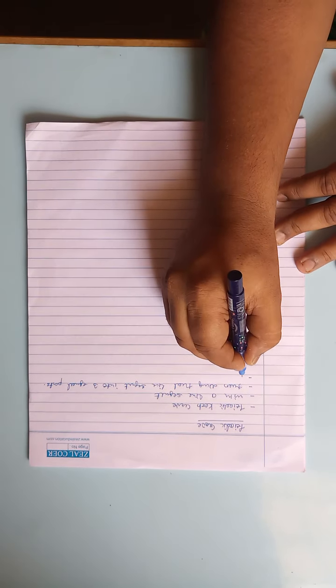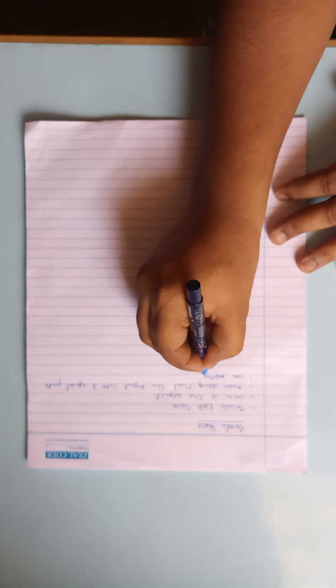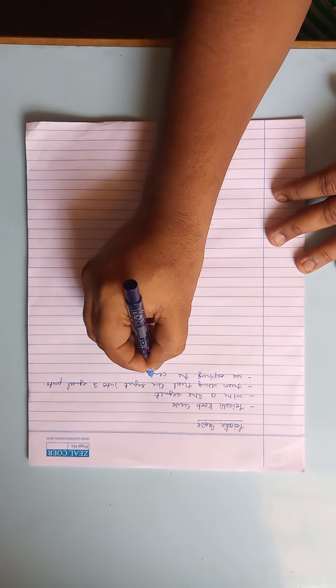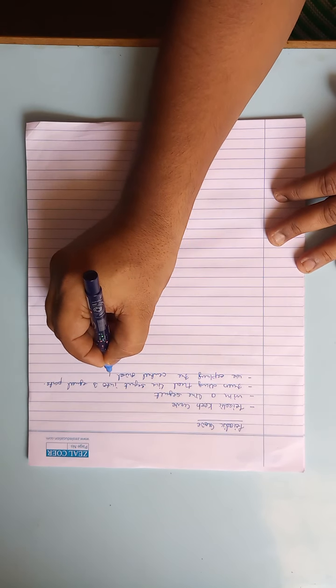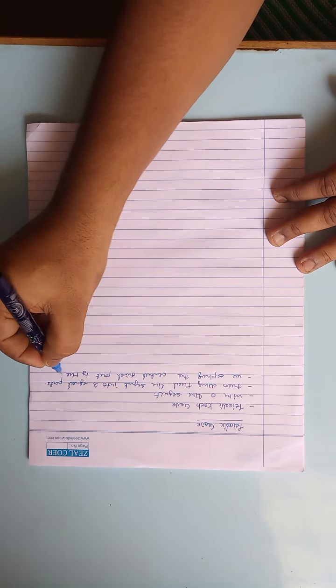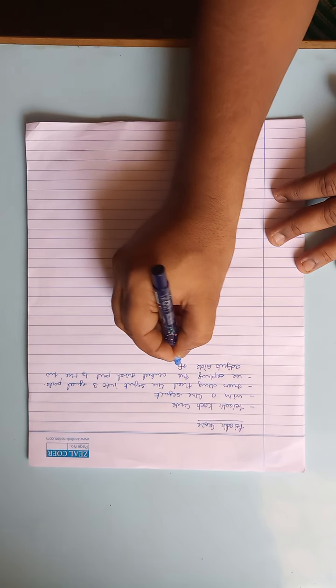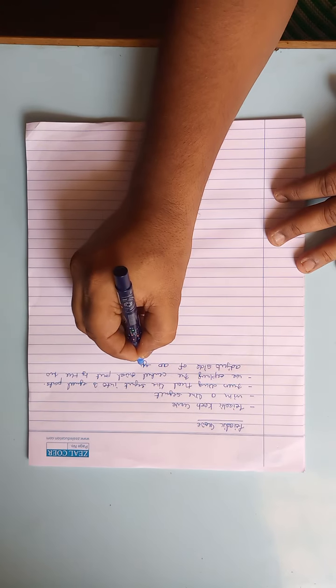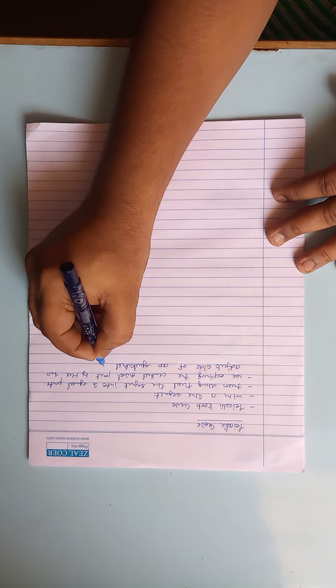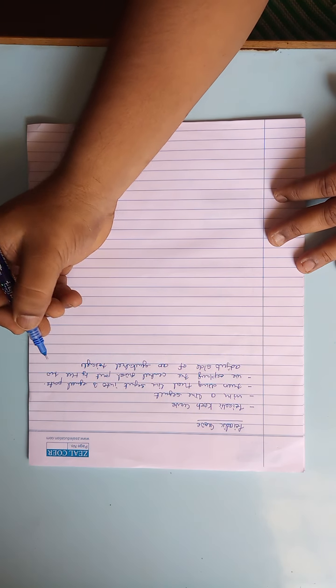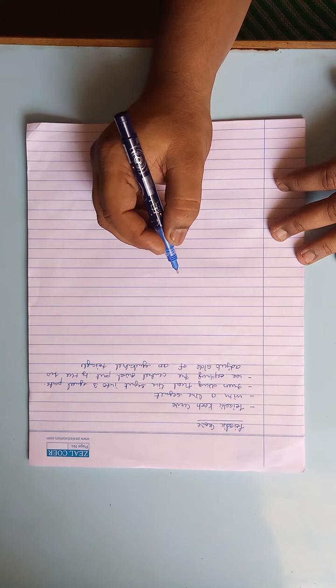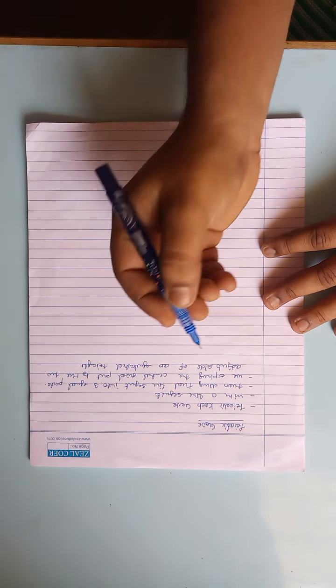After that, we replace the central third part by the two adjacent sides of an equilateral triangle.